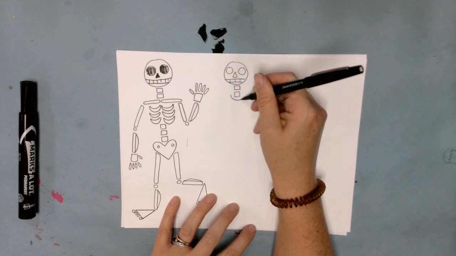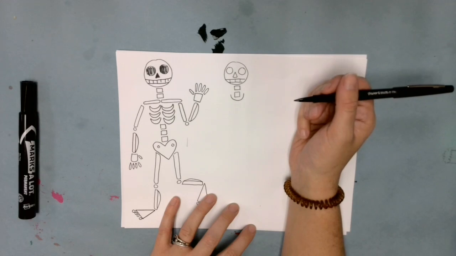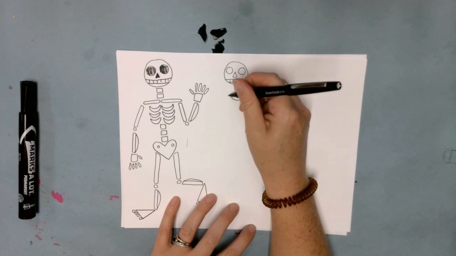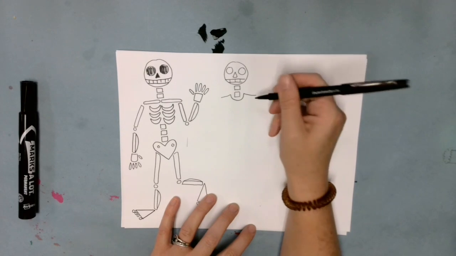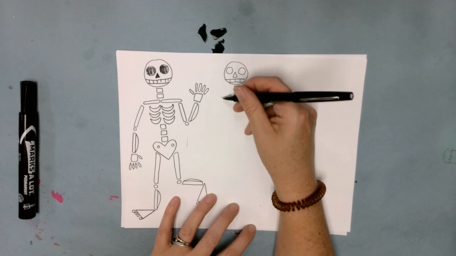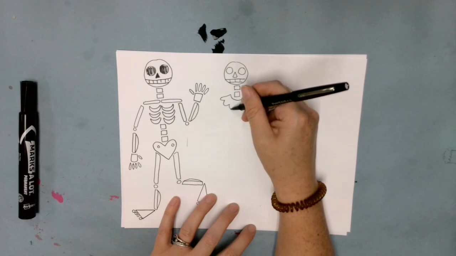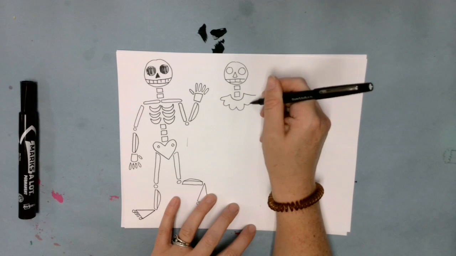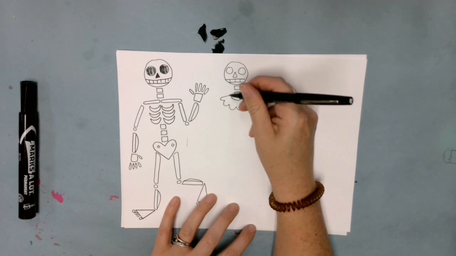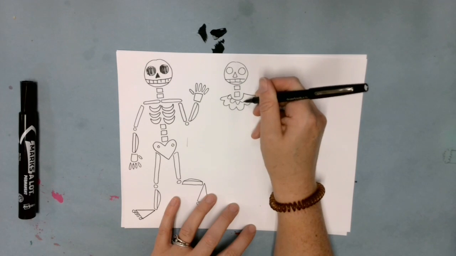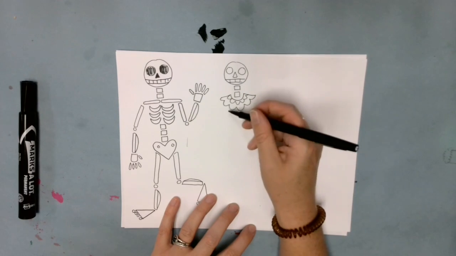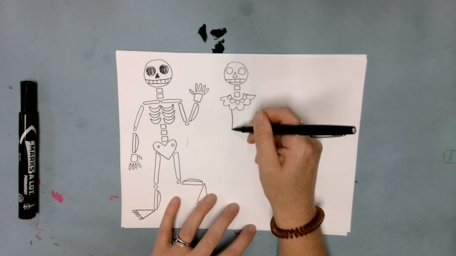So I'm going to give her a curved line for the neck of the dress. And I'll add some shoulders onto it. I think that this will be a sleeveless dress, but I want it to have a little bit of fancy ruffles, so I might add a bumpy line on the bottom. Kind of to give it a little bit of extra flair. I'm going to draw the bottom of my dress too.